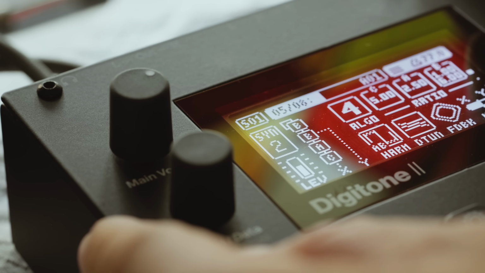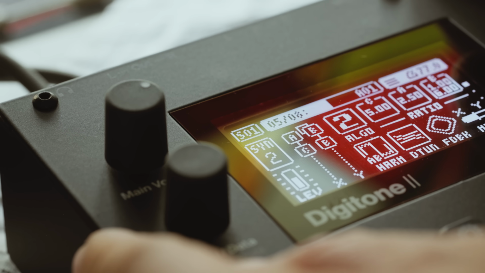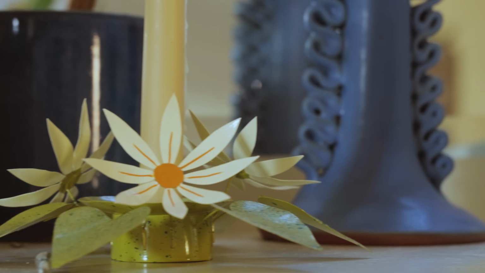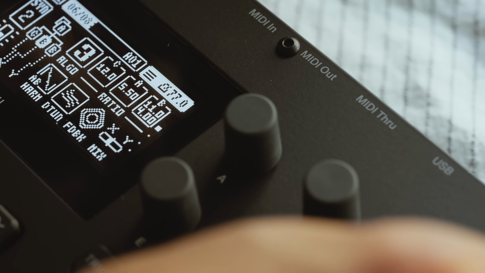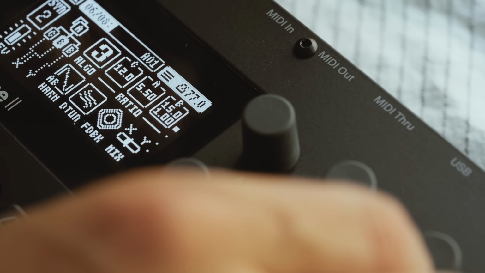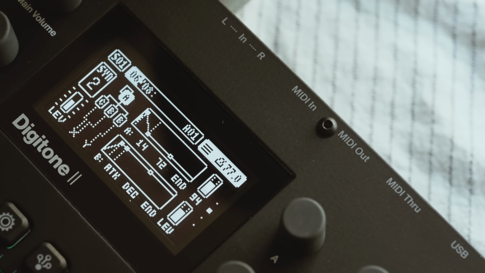FM Tone is the original Digitone FM synthesis engine, and it's here in all its glory. Still as crisp, precise, and fierce as ever, and capable of twisting your sound in all manner of delicious directions.